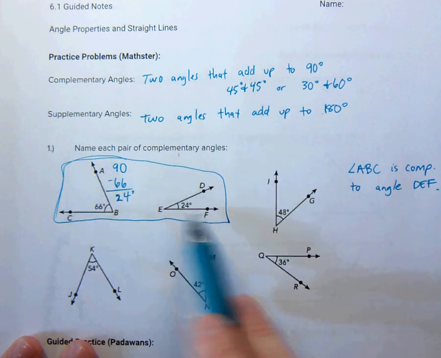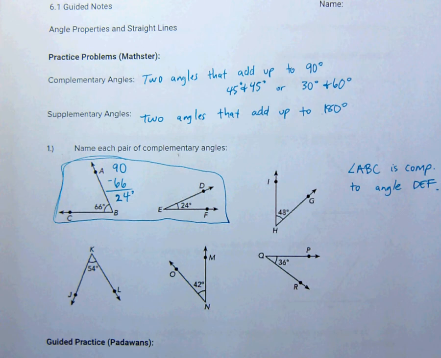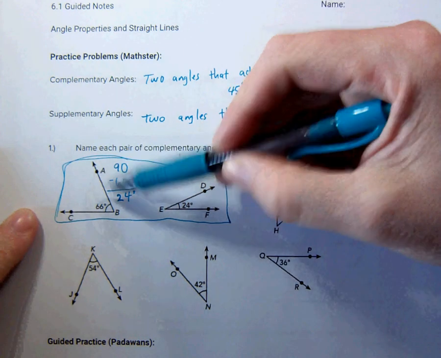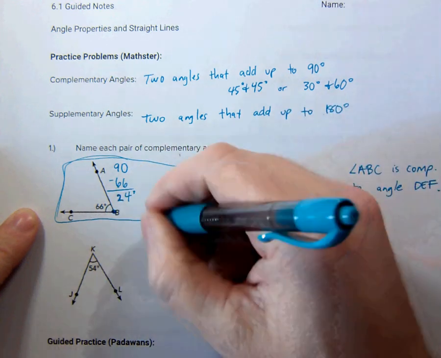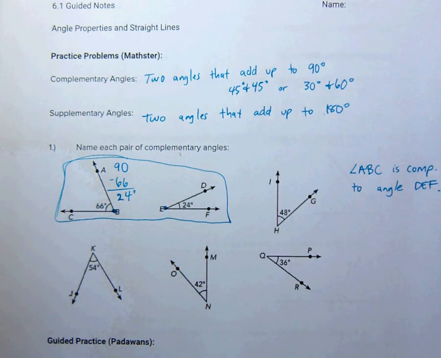I chose ABC and DEF because that's the way the alphabet goes. What's important is you go in order. So if you start here, the middle letter always wants to be the one that's at the point, the vertex of the angle. So just a quick lesson on that.